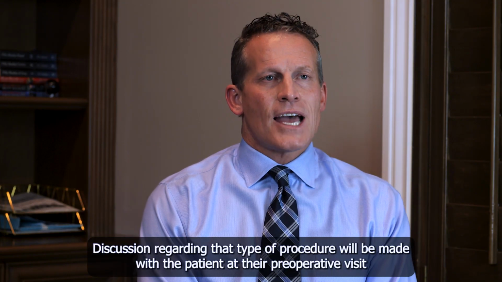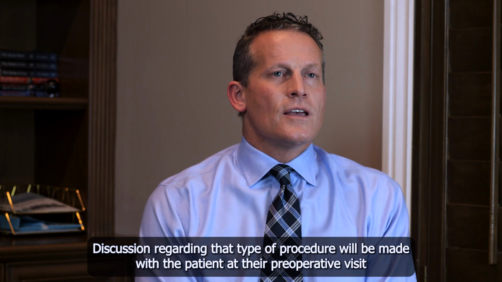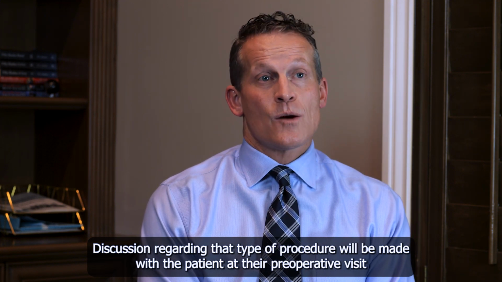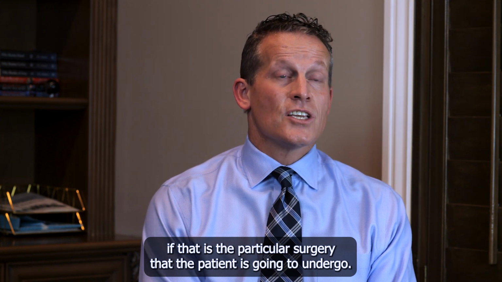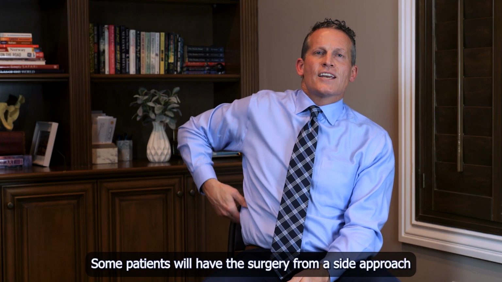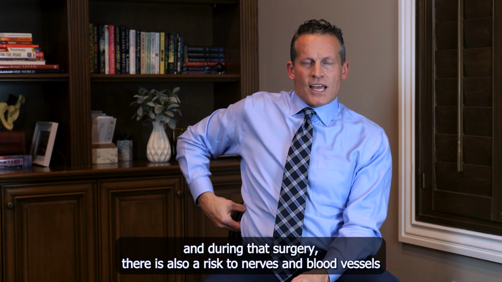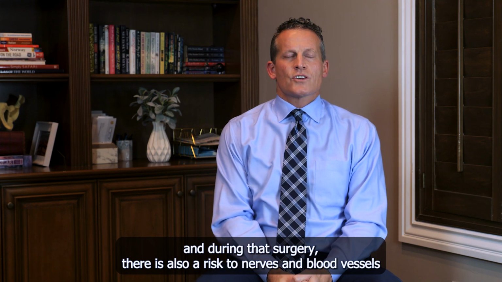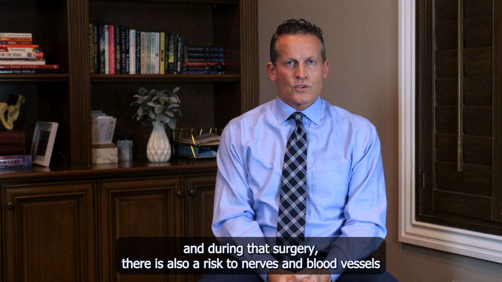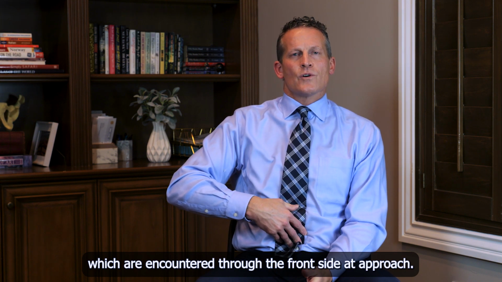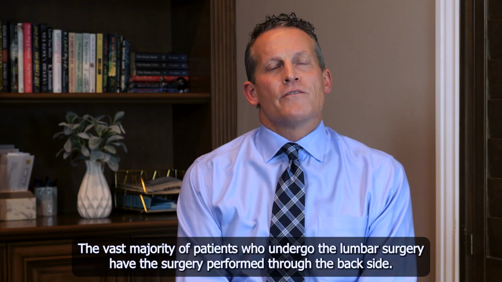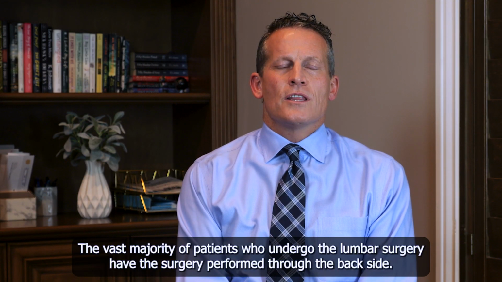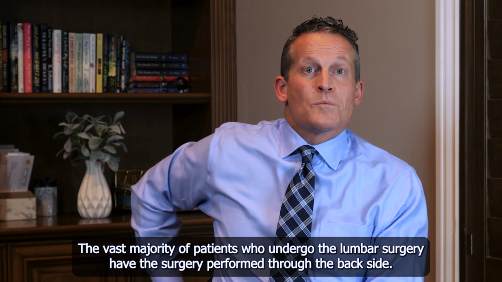Discussion regarding that type of procedure will be made with the patient at their preoperative visit if that is the particular surgery that the patient is going to undergo. Some patients will have the surgery from a side approach, and during that surgery there is also risk to nerves and blood vessels which are encountered through the side approach. However, the side approach does not require a vascular surgeon. The vast majority of patients who undergo the lumbar surgery have the surgery performed through the backside.